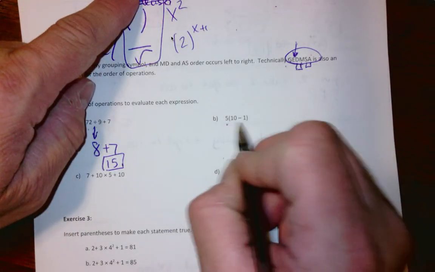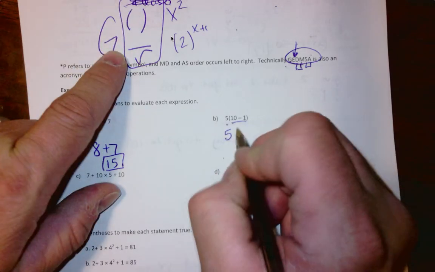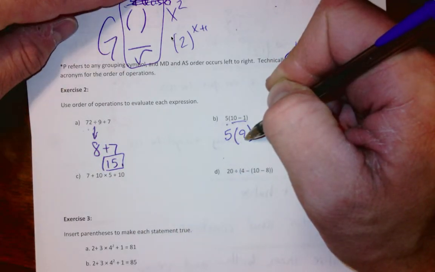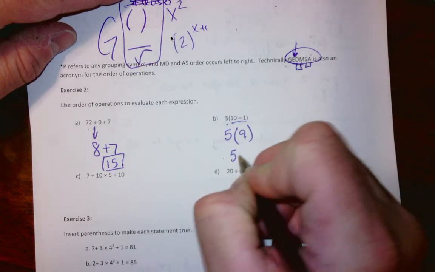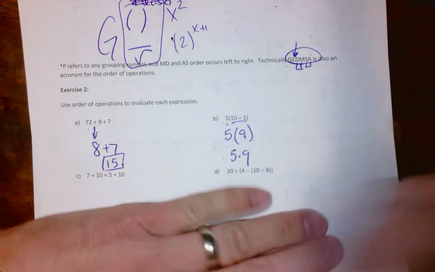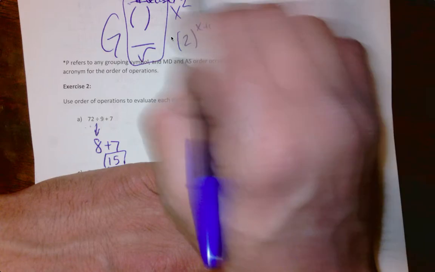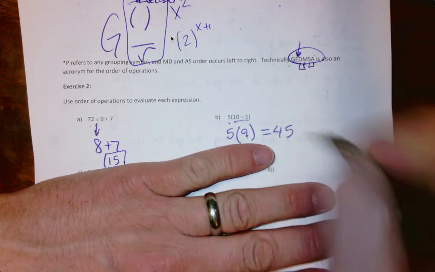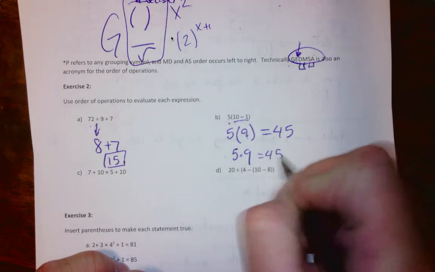In part B, the parentheses means 10 minus 1 have to be multiplied together. So 5 times 9, because 10 minus 1 is 9. Now there's really still parentheses here, and if you don't like it, you could write this as 5 times 9, or just know that you have a multiply. If you need to see the multiply, write it like this, but you could write it like this and that's fine. Multiply 5 times 9, the answer is 45.